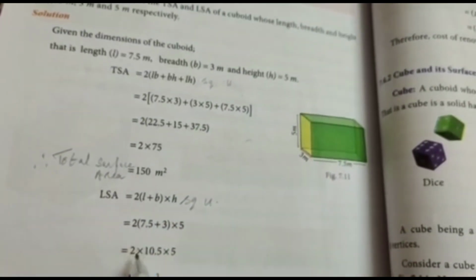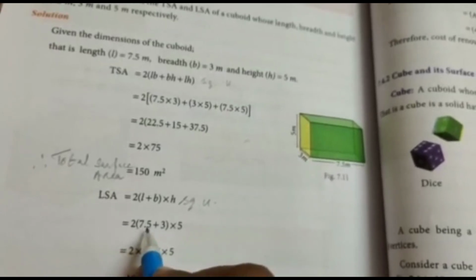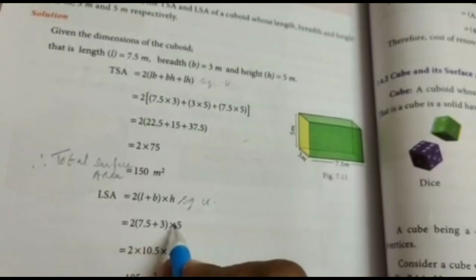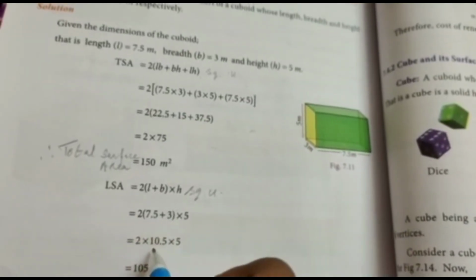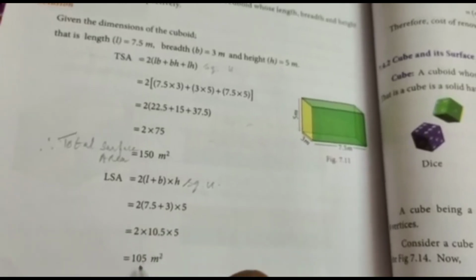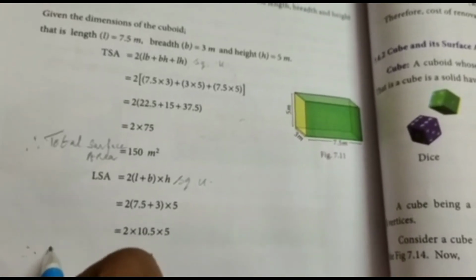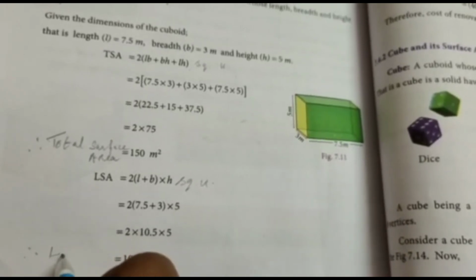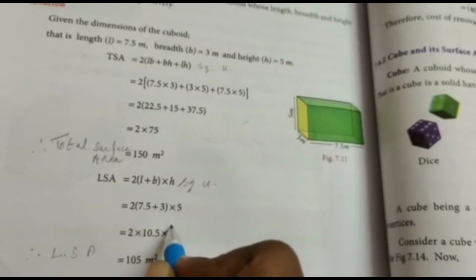Then write all the values in the applicable places. 2 into L is 7.5 plus B is 3 into H 5. That's equal to 2 into, while adding these two we are getting 10.5 into 5. That is 105 meters square. Here also you have to write, therefore lateral surface area equal to 105 meters square.